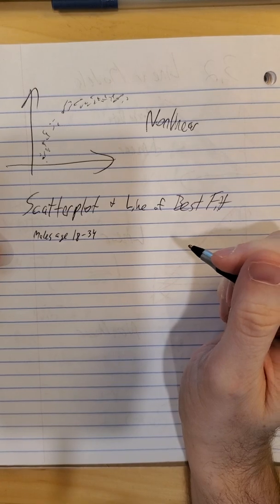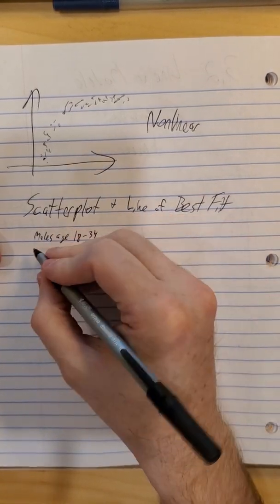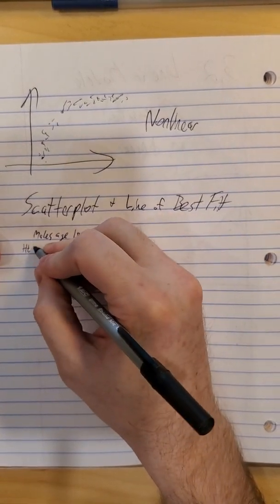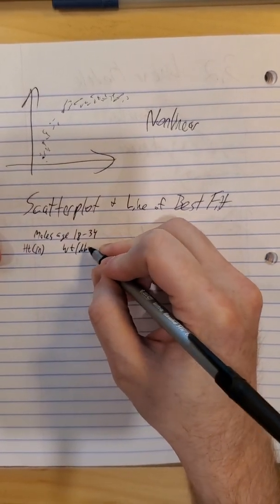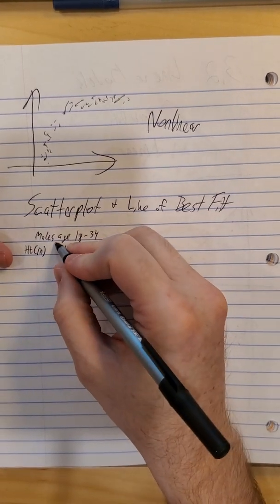Let's say we're measuring males age 18 to 34, and we're looking at height in inches and weight in pounds.